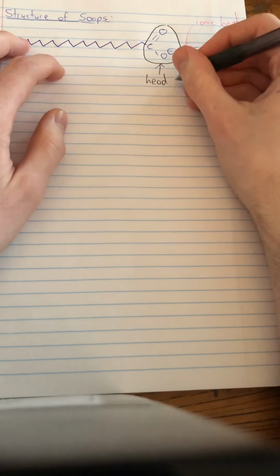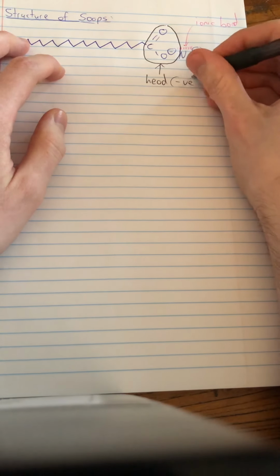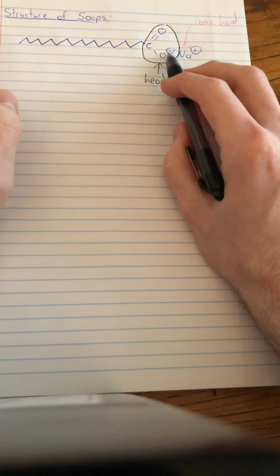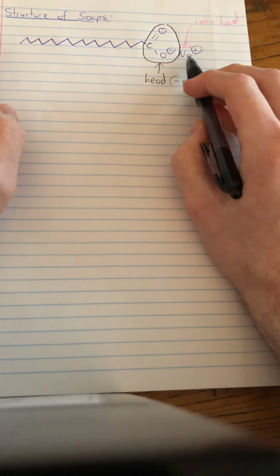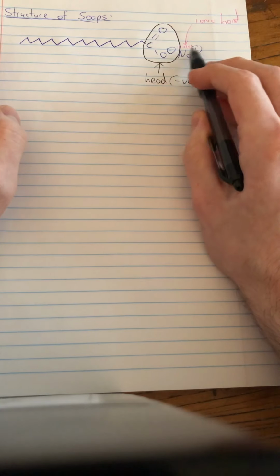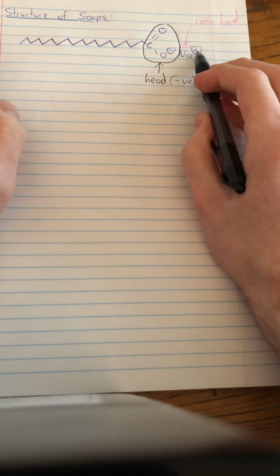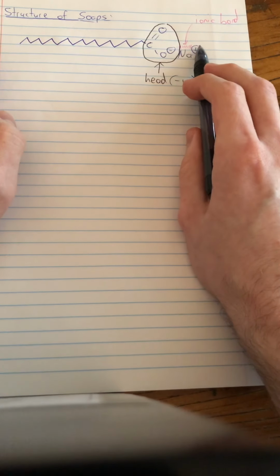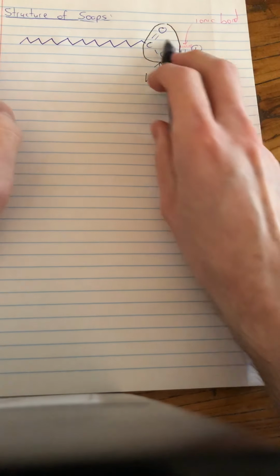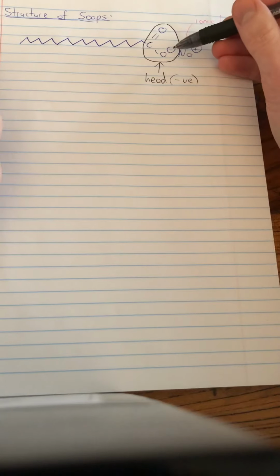Okay, and this is a negative head, because at the head of the molecule you've got a negative ion charge here. We don't include the positive sodium as part of the head. That's forming an ionic bond with this structure here. So the head is negative.